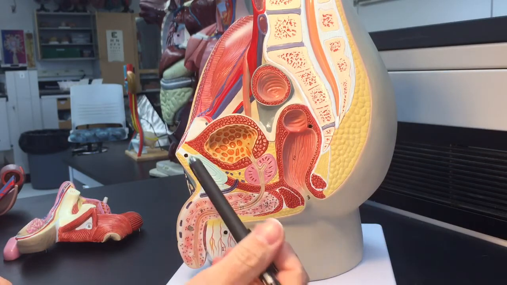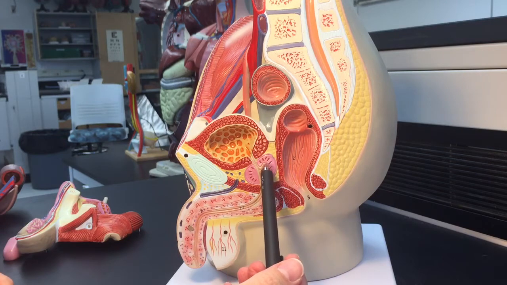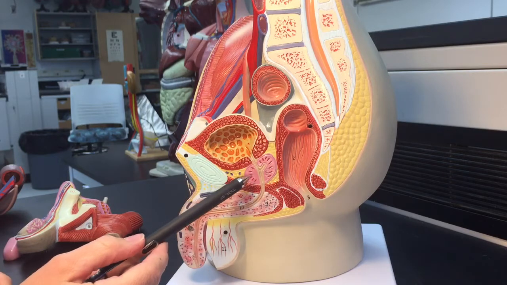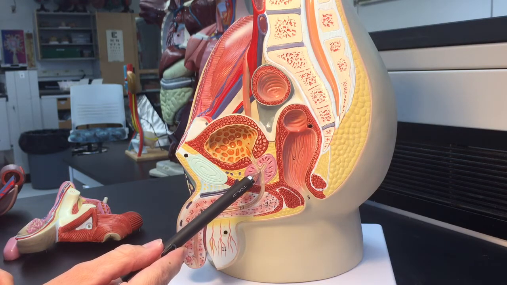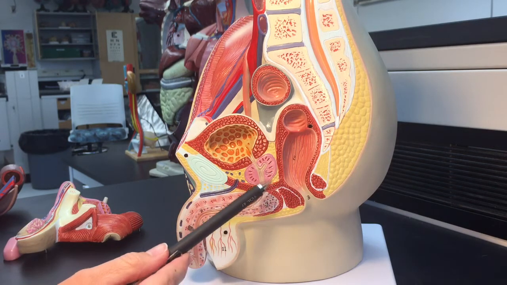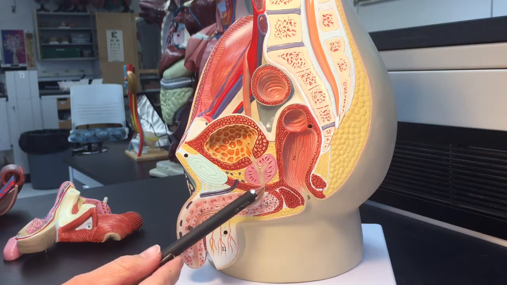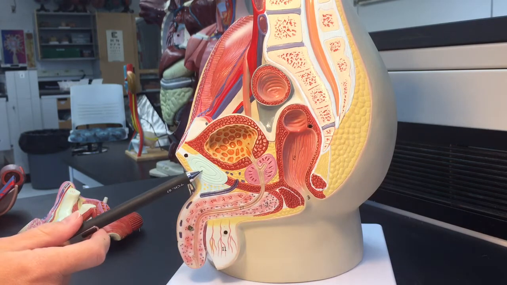So our vas deferens came around back, got fluid from the seminal vesicles, and then it's going to come down through this gland here, which is the prostate gland, sitting right underneath the urinary bladder. So the vas deferens is going to dump its contents into the urethra. The prostate is also going to secrete fluids into the semen, and it will move out the urethra to the external urethral orifice. So again, urinary bladder, rectum, pubic symphysis.